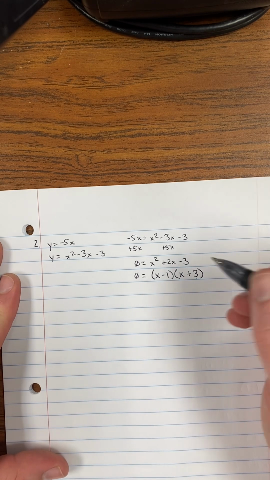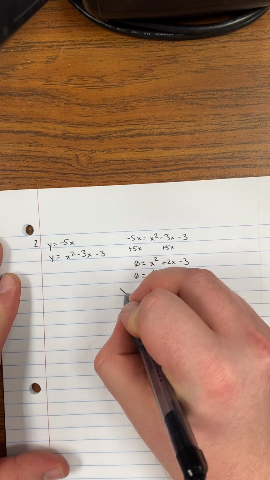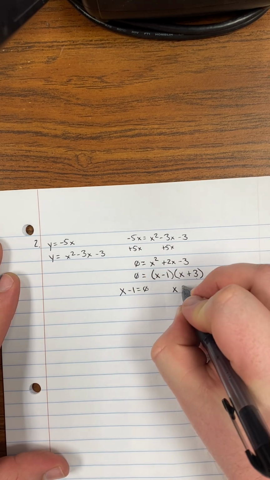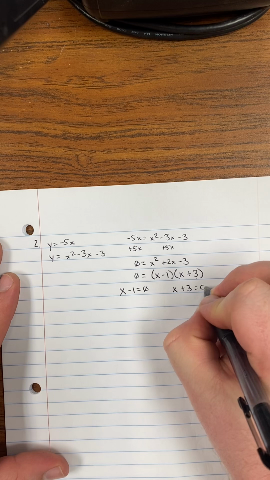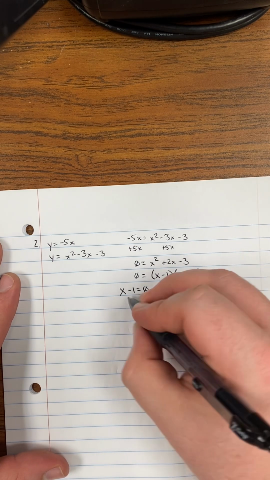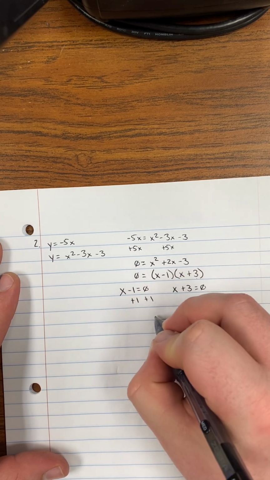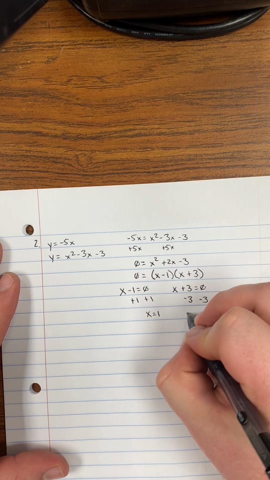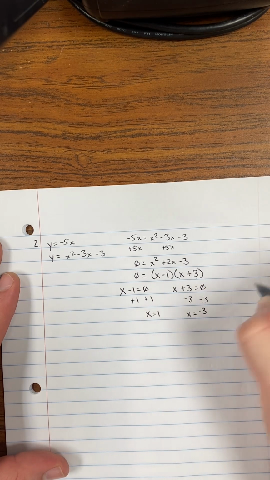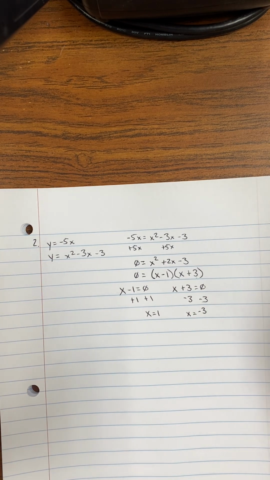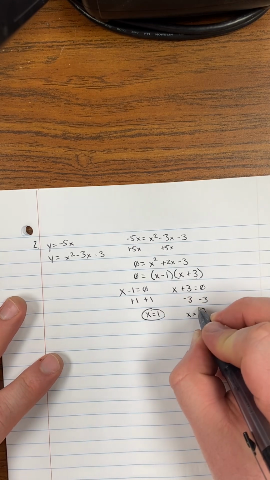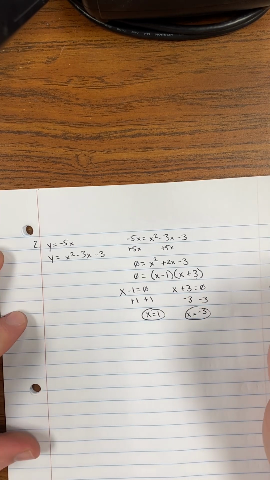Zero product property rule says x minus 1 can be equal to 0, or x plus 3 can be equal to 0. Solve for x in both cases. We get x equals 1, and we get x equals negative 3. Okay, so I have my two x values, which means I'm going to have two solutions here. So I'm going to plug these back into either of the equations and solve, okay?